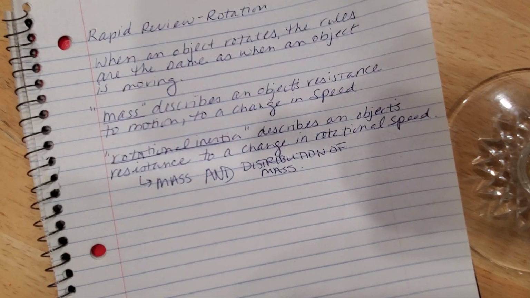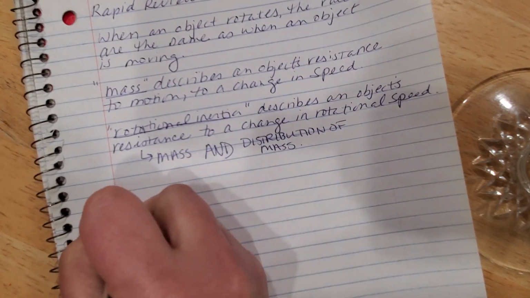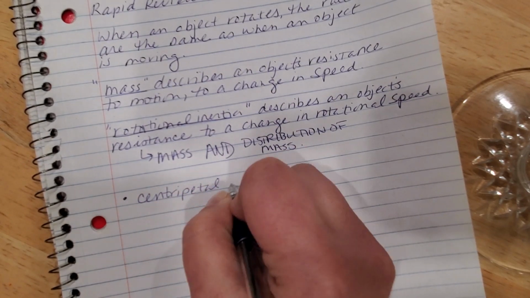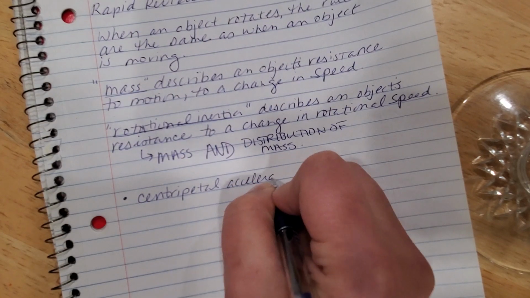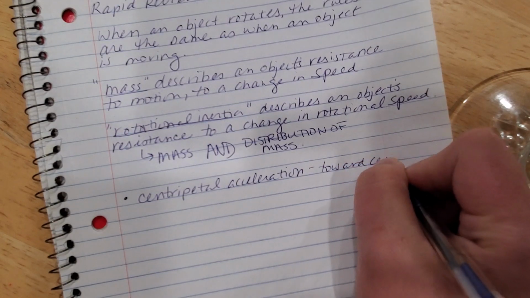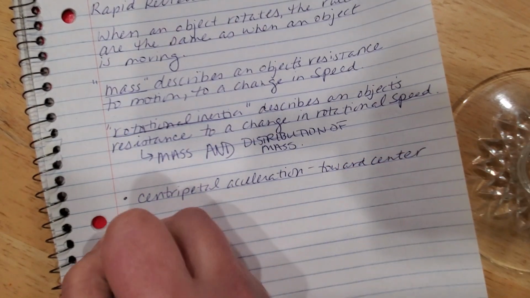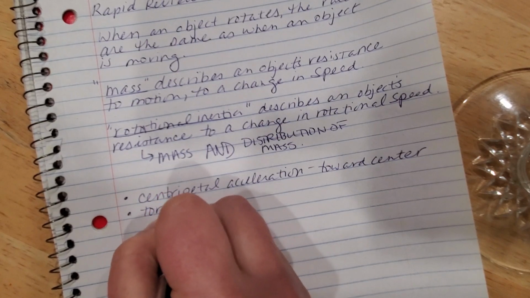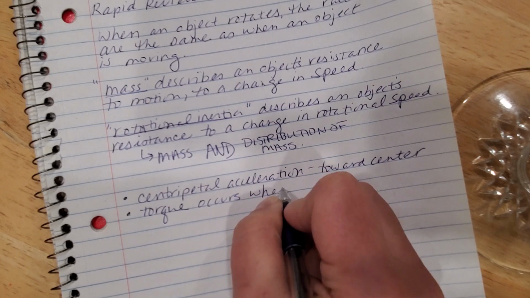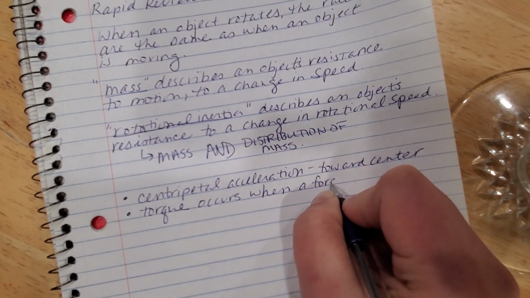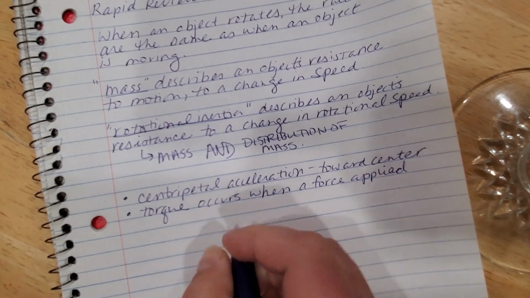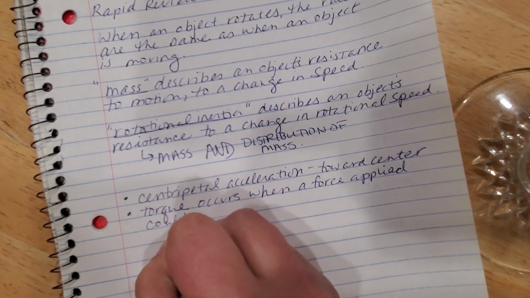All right, there are a few more players. Let's talk about centripetal acceleration. It's toward the center. We're going to talk about torque. Torque occurs when a force applied could cause the object to rotate.